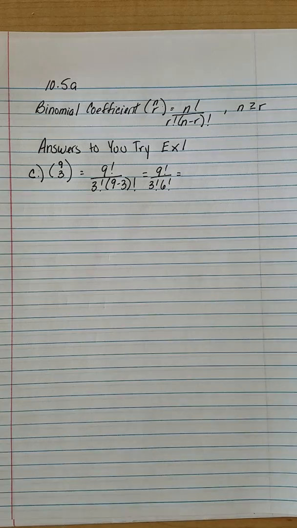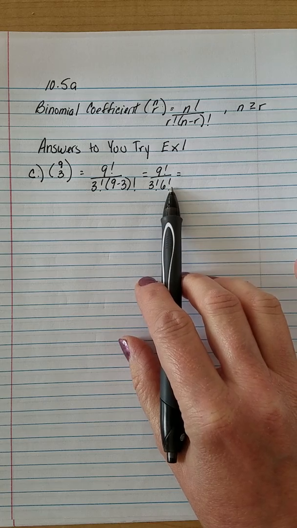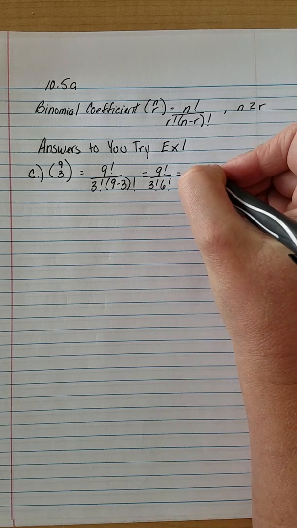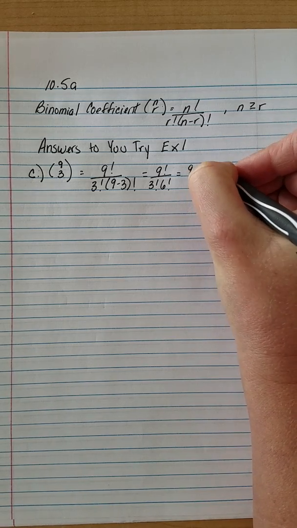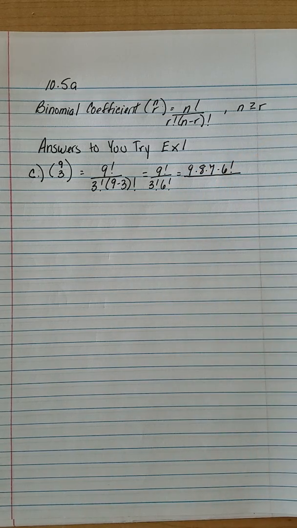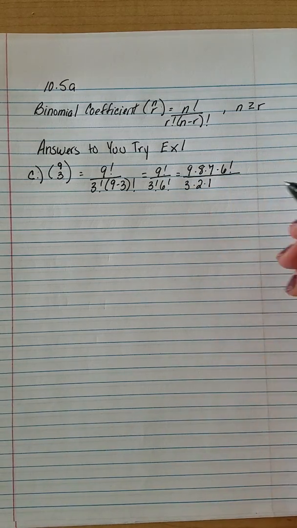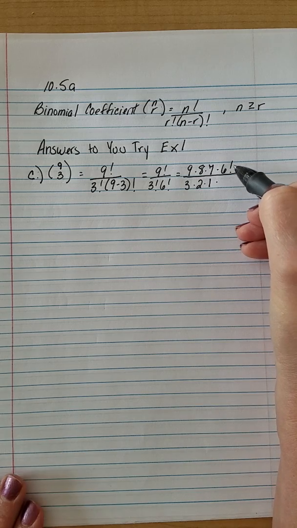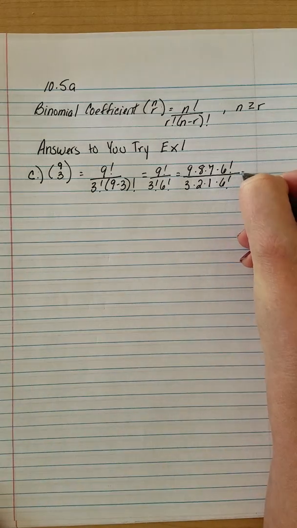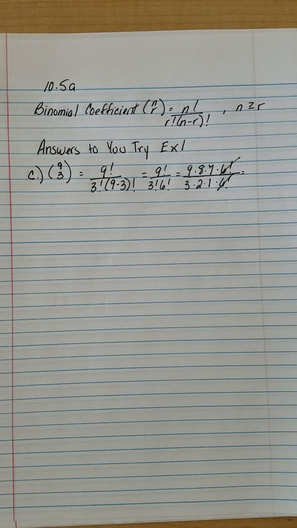Okay, now within 9 factorial, I know there exists a 6 factorial, so those are going to cancel out. So I'm not going to expand this 9 factorial all the way. I'm going to do 9 times 8 times 7 times 6 factorial. 3 factorial is 3 times 2 times 1. And then again, because I already have a 6 factorial in the numerator, I'm just going to leave this as a 6 factorial. These factorials are going to cancel out. 6 factorial over 6 factorial is just 1.